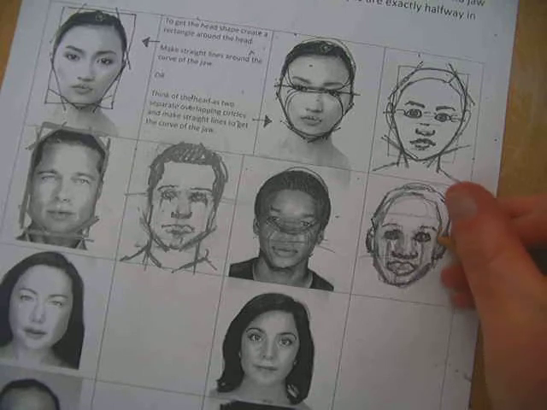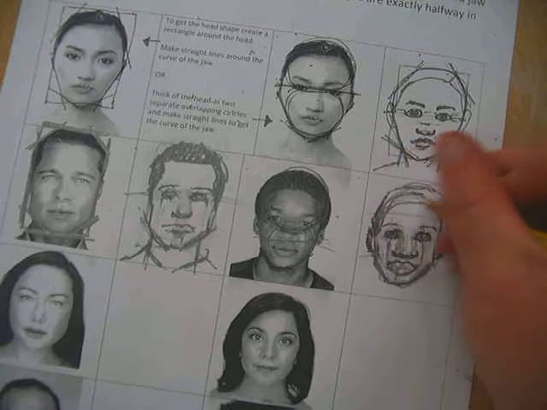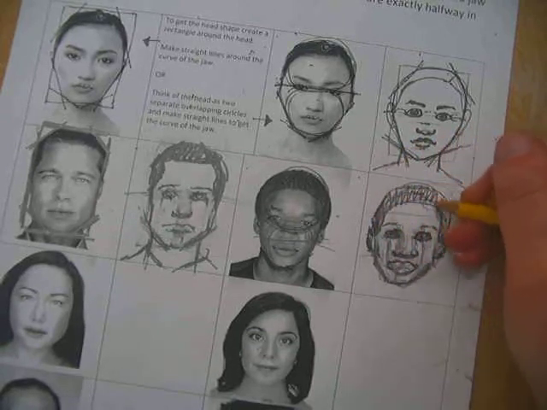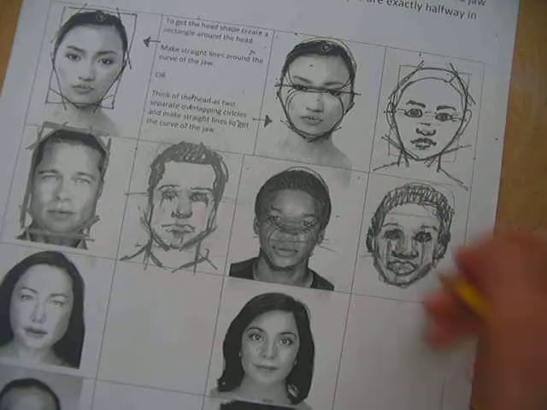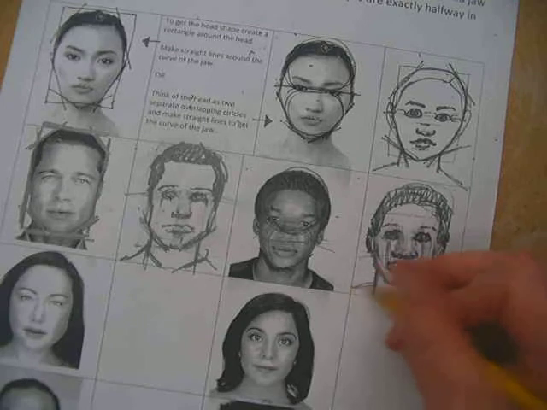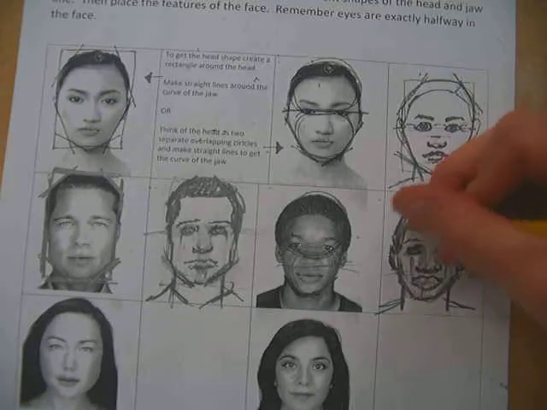His ears, the bottom of the ears lines up to the bottom of the nose. And we can't quite see the top of his ears. It looks like his hair is hiding it, but I'm going to guess they end right there. Here's his hairline, etc. And just remember the neck is as wide as the outside of the eyes.